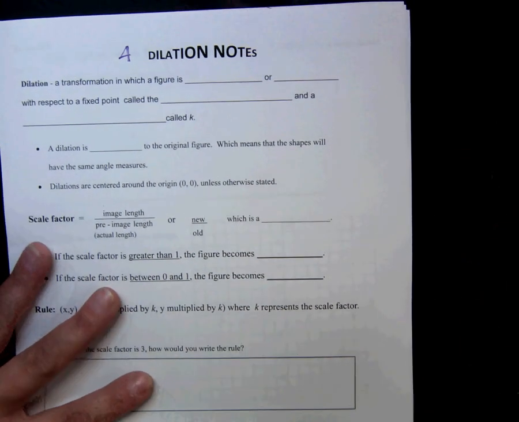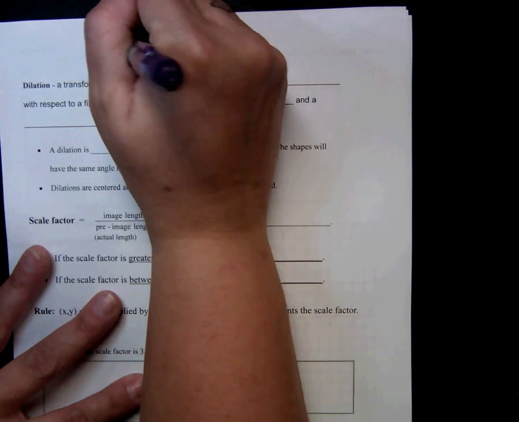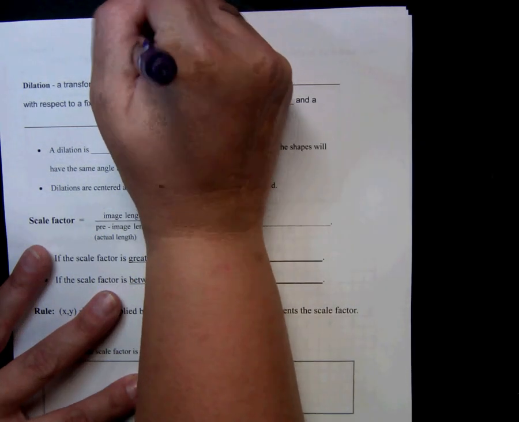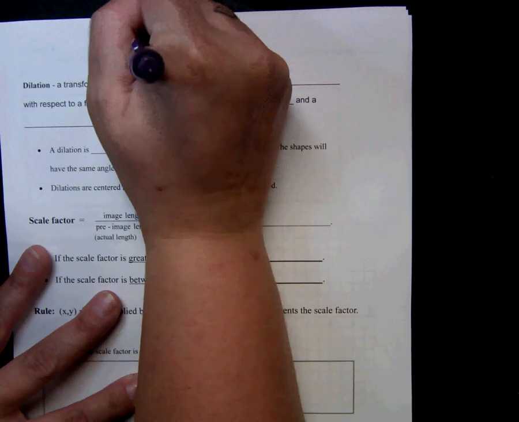Okay, today we're doing 4.5 notes. So go ahead and put 4.5 up top. It is dilation notes.